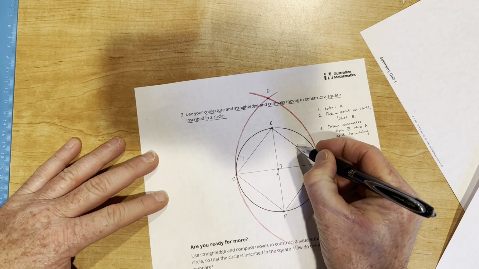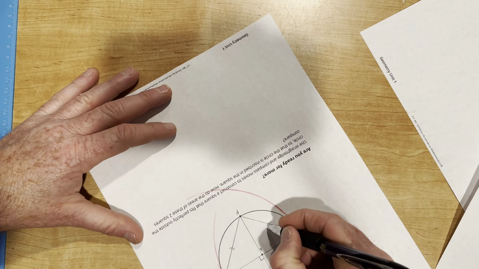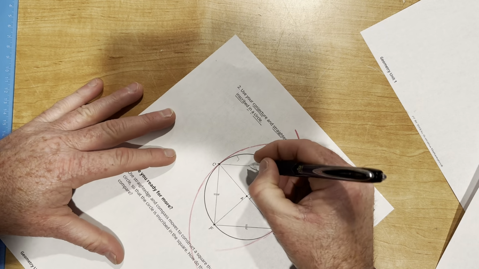You now know that this side is the same length as this side, and this side.